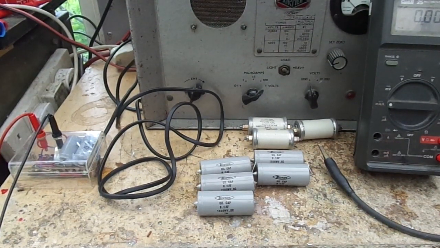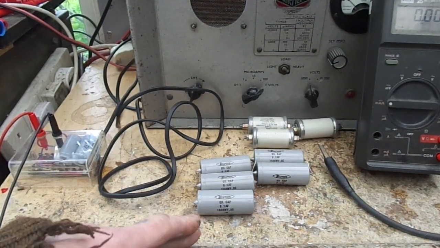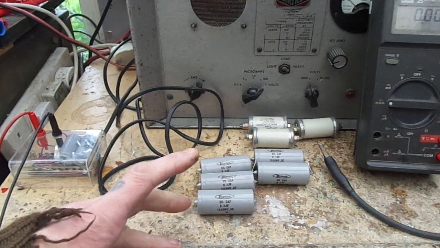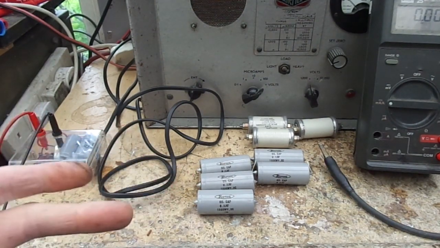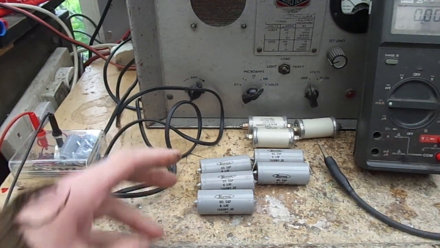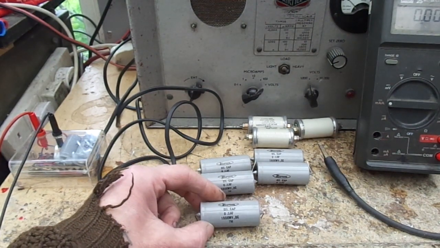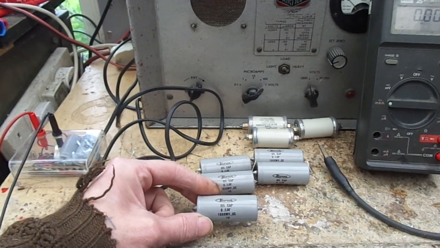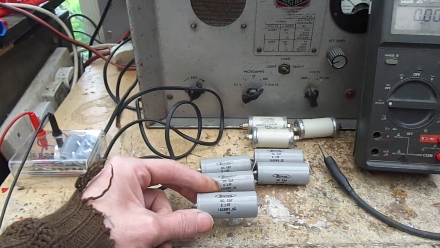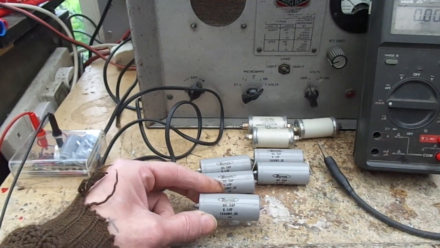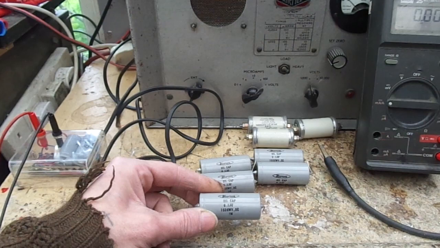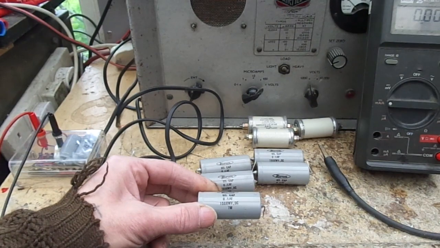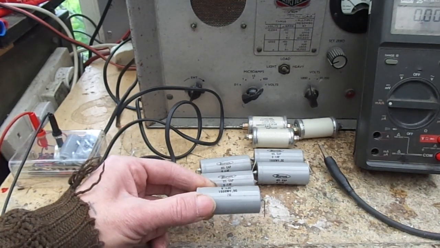Hello and welcome back. Today on the bench we've got a load of very high voltage capacitors. These capacitors came from me friend Ian out of his scope. I can't remember what the make is just at the moment. Anyway, these capacitors form part of the voltage doubler circuit that provides the EHT for the cathode ray tube. As you can see, they're Marcon brand oil caps, so paper in oil, 0.5 microfarads, 1500 volts DC working.